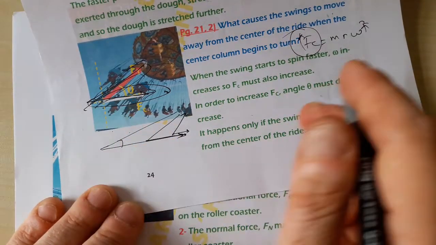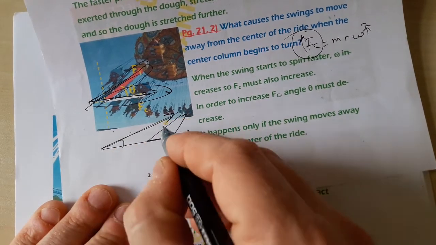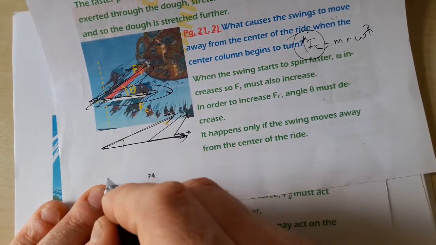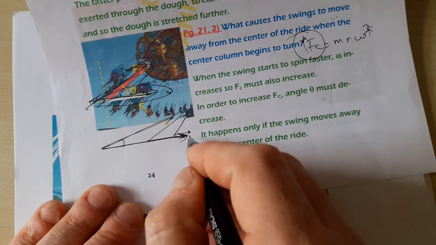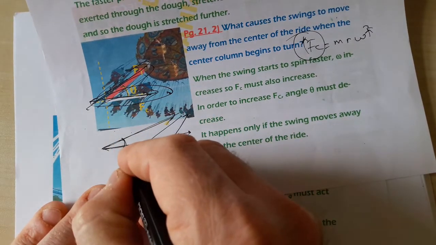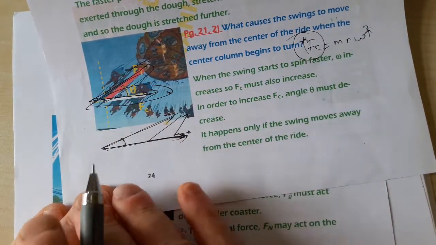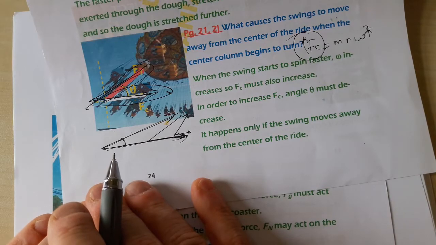For that reason, when it starts to spin faster, the tension force, which causes the centripetal force, must also increase. It can only increase when this angle becomes smaller and smaller. That's why the swing moves away from the center to provide enough centripetal force.